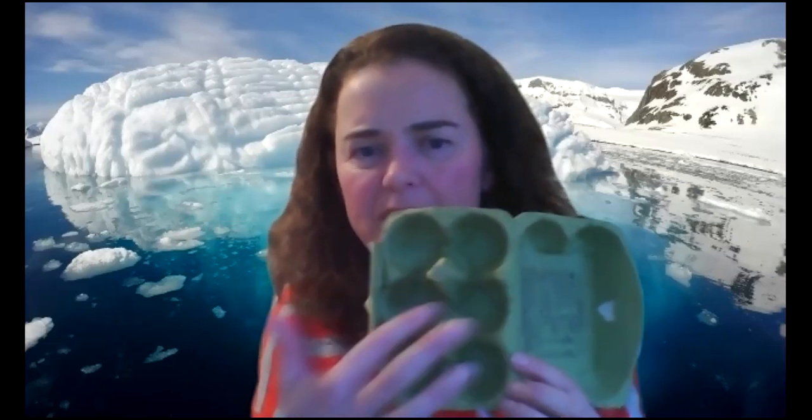Sorry, children. If I was to turn the egg box around, now my array is still 6. 1, 2, 3, 4, 5, 6 altogether. But instead of 2 lots of 3, so instead of 2 times 3, this time I've got 3 times 2. 1 lot of 2, 2 lots of 2, 3 lots of 2. So we've got 1 row with 2 in it, 2 rows with 2 in it, 3 rows with 2 in it. So 3 times 2 is 6. So 2 times 3 is 6. 3 times 2 is 6.